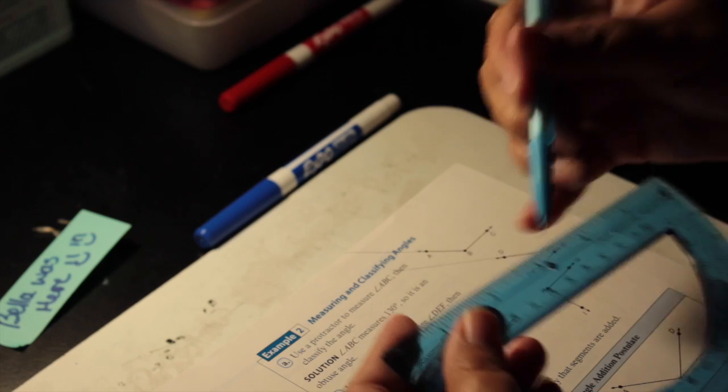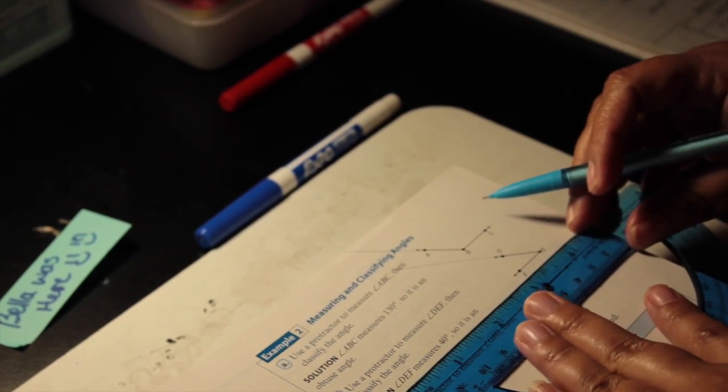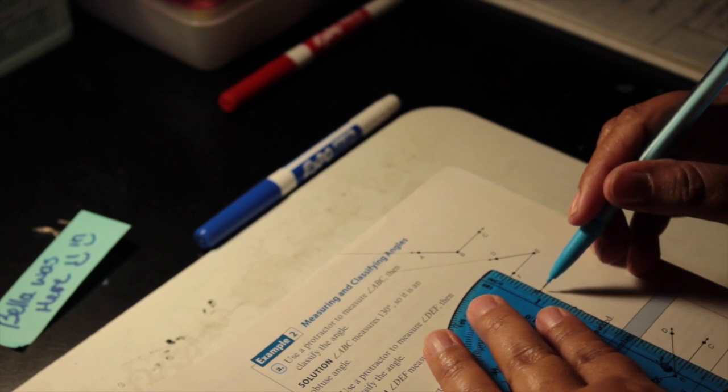And then over here, GHI, and see how you could just choose whichever line you want, either this one or this one, but it has to line up to the bottom over here. So we're putting the, let me make it longer here again.